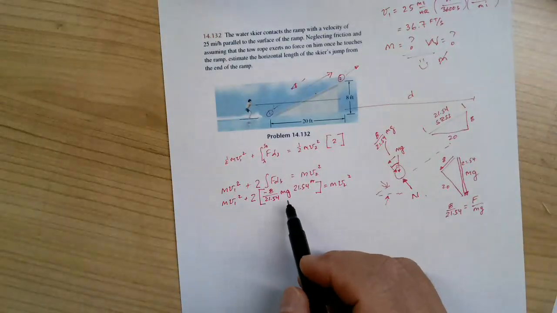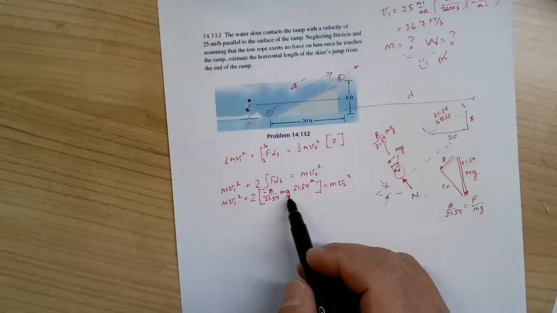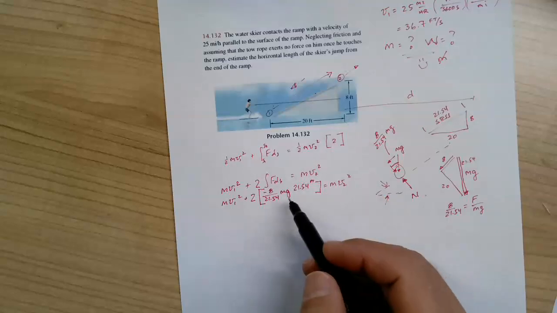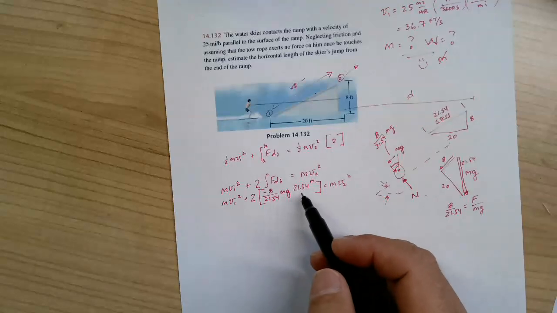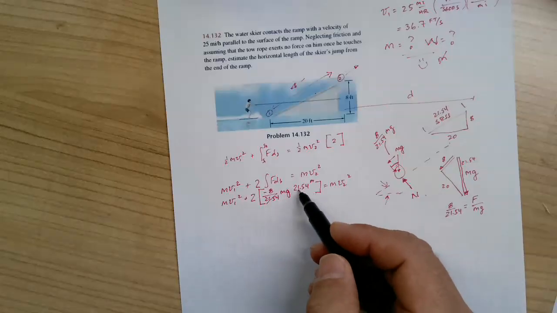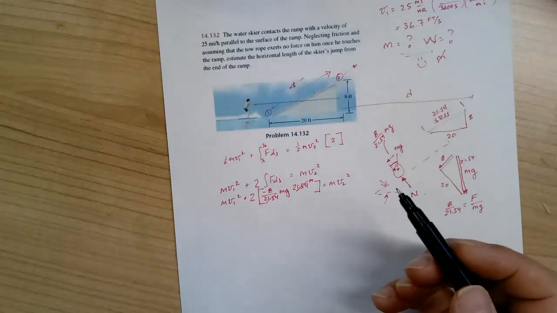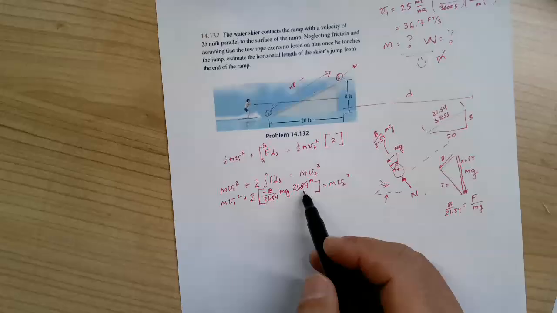And I just want to point out, mg is in units of newtons or pounds. This is miles per hour and feet, so I would think pounds. I'm multiplying that times 21.54 feet. I'm going to cancel that number out because there's one in the denominator along with S equal to 21.54 feet.